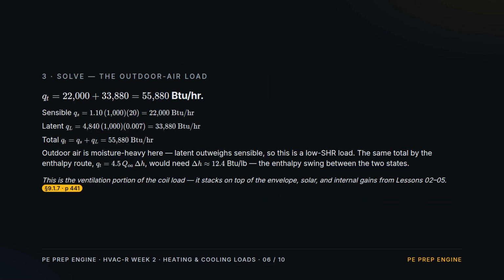Solve. The outdoor air load. Sensible is 22,000. Latent is 33,880. Add them for a total of 55,880. Notice the latent beats the sensible. Humid outdoor air is a low sensible heat ratio load. The enthalpy route would give the same total, with an enthalpy swing near 12.4.